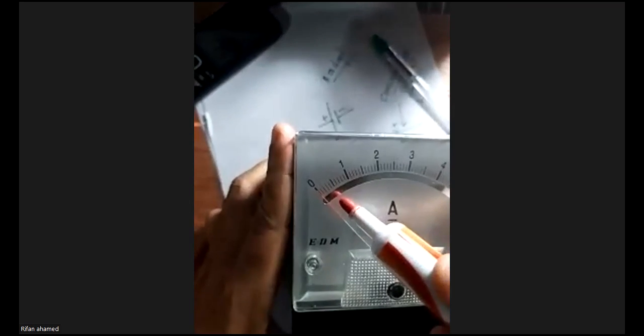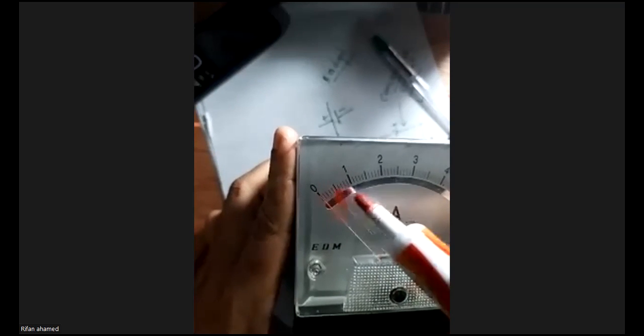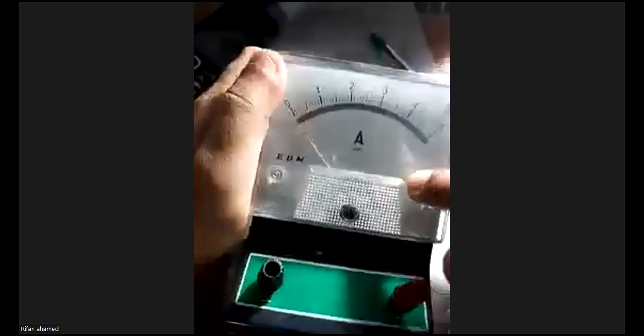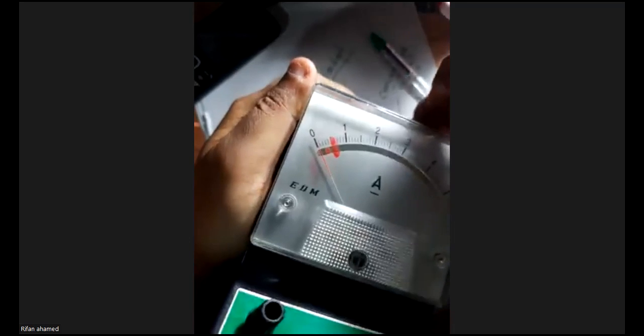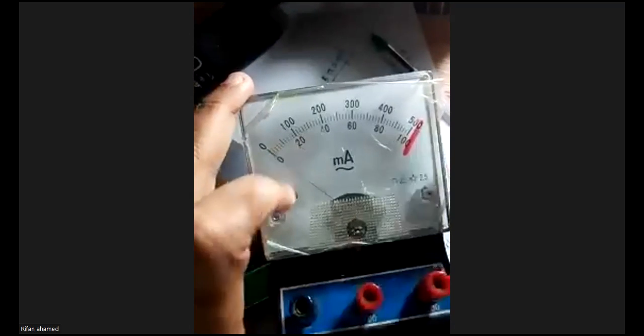This is 500, this is 1000, this is 1500, this is 2000. So when this one is reading 500 milliampere, it will read only up to this much. Understood? Yes, sir.